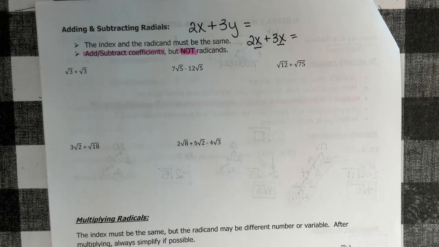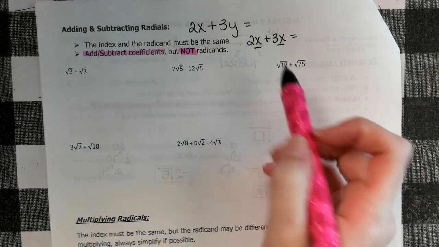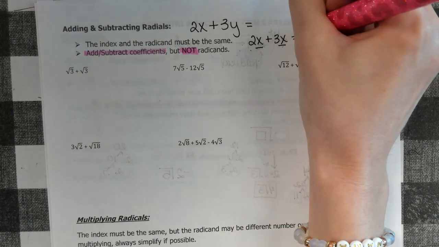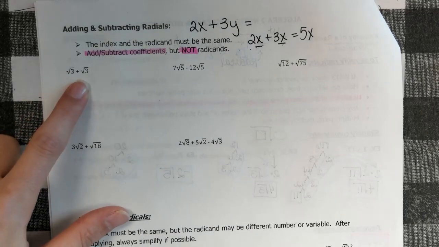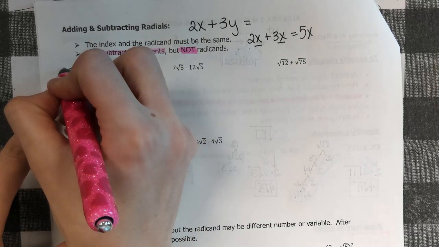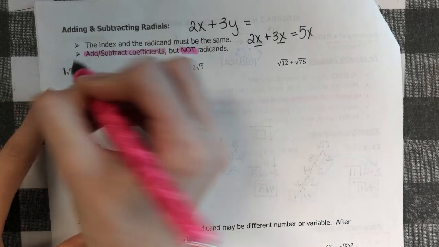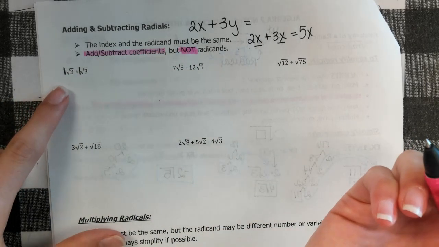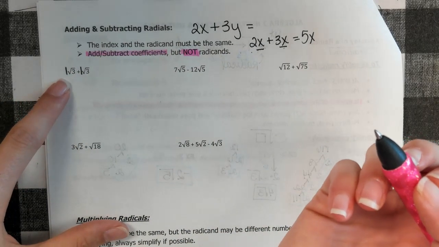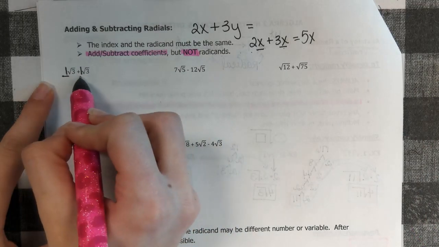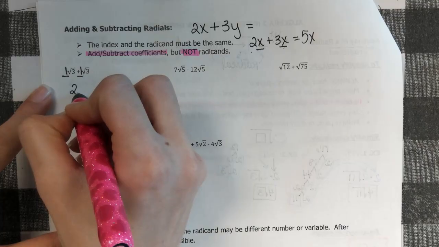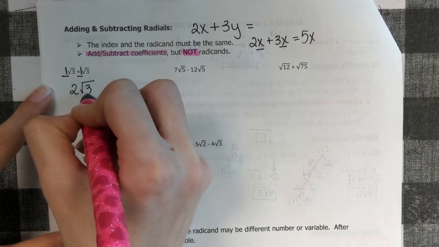So what that means is the number underneath the radical, once you have it simplified, does not change. Okay, see how this 2x and 3x would give me a 5x, not a 5x squared. Just like square root of 3 plus square root of 3, my coefficients aren't written, but that's understood to be a 1. Anytime you don't have a coefficient written, put a 1 there so you don't get confused. Okay, so what I'm doing is I'm adding 1 plus 1 to give me 2, and then I leave square root of 3.